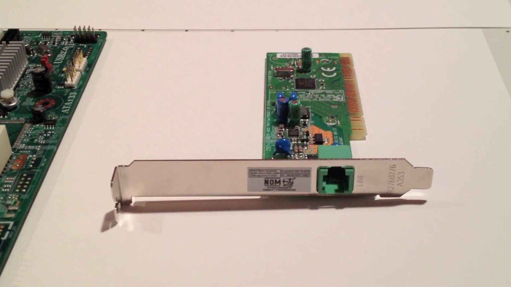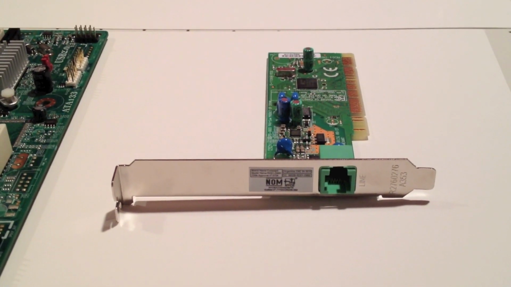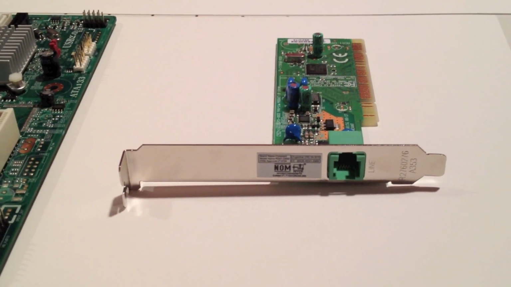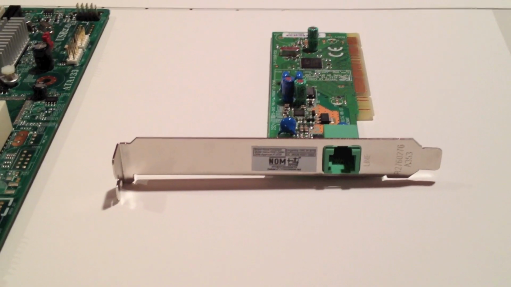The Ethernet is a connection between other computers and the internet. Some of today's modern-day computers have an Ethernet port already built into them.